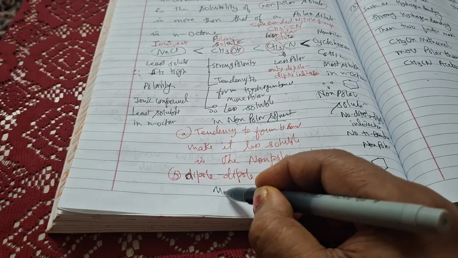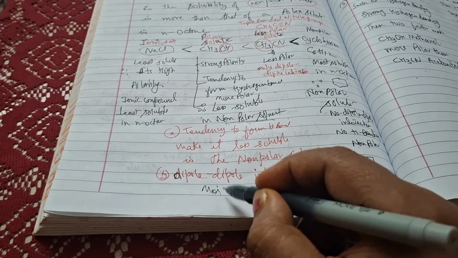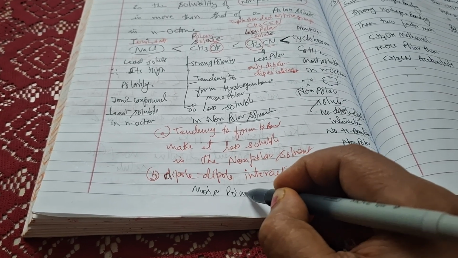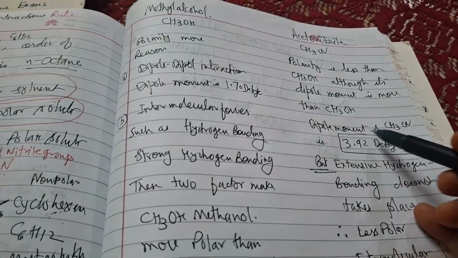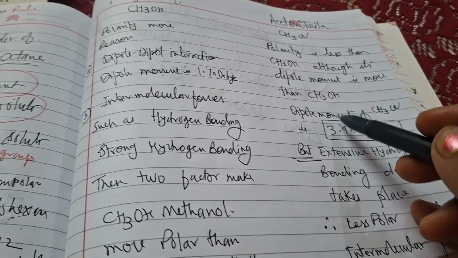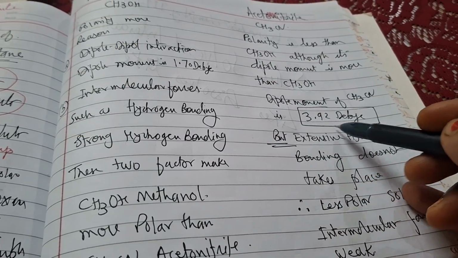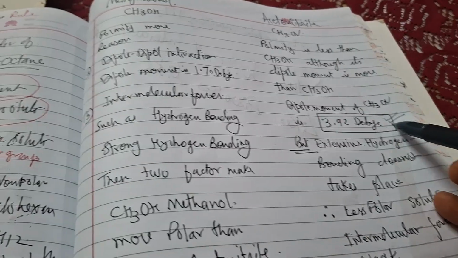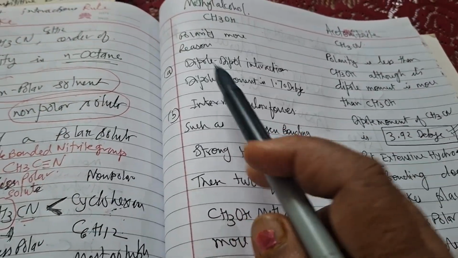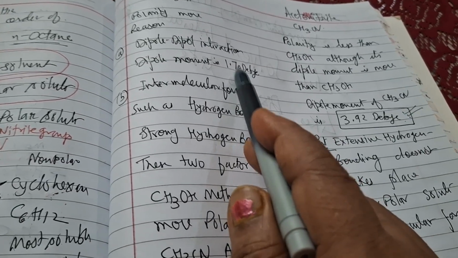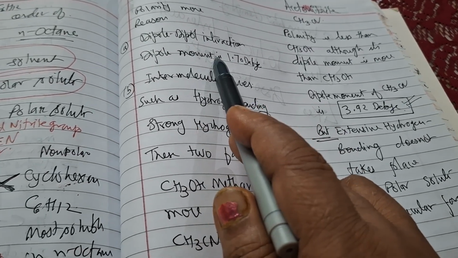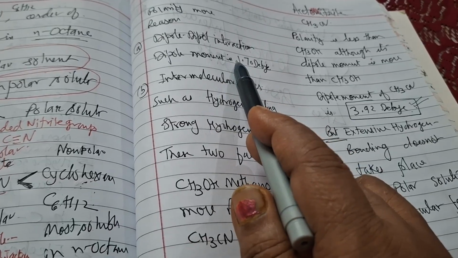So which is more polar? Methanol is more polar as compared to CH3CN. Now we discuss why it is so. Because we know the dipole moment of CH3CN is 3.92 debye. It is given in many books and papers, and the dipole moment of methanol is 1.70 debye. So it has a lower dipole moment, but still it is more polar.